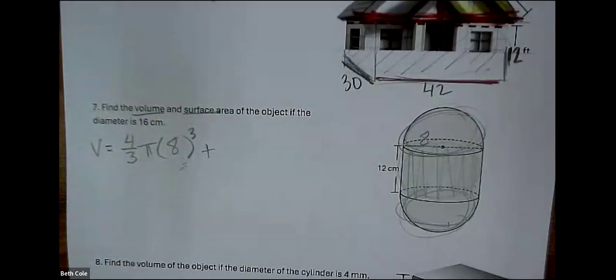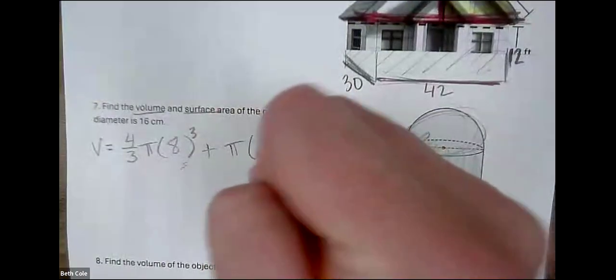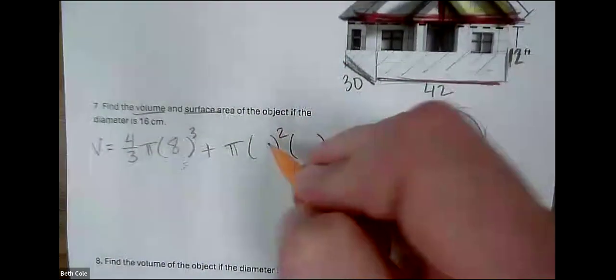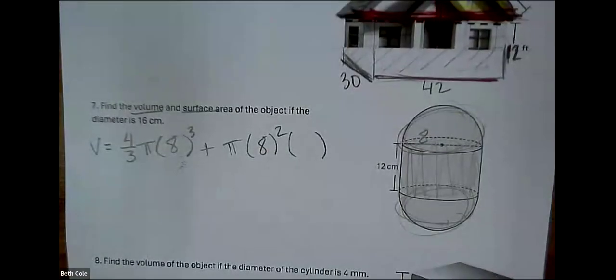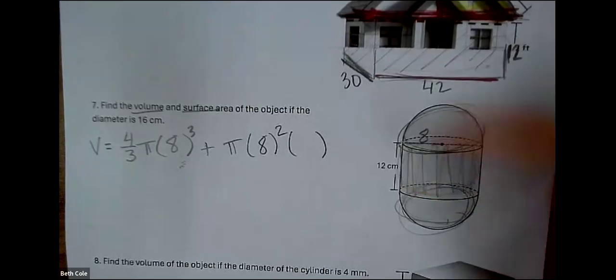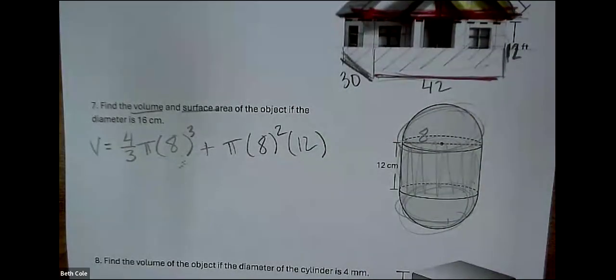So on your formula sheet, again, I don't want to keep pointing to it because you have to be able to find it. Find the cylinder, find the volume. Perfect. Pi r squared h. Now we just said r was 8. We just found that. What is h? What's the height of the cylinder? 12. Cool. And then you put that in the calculator. I'm not going to make you watch me type that. I typed all the ones on the front.